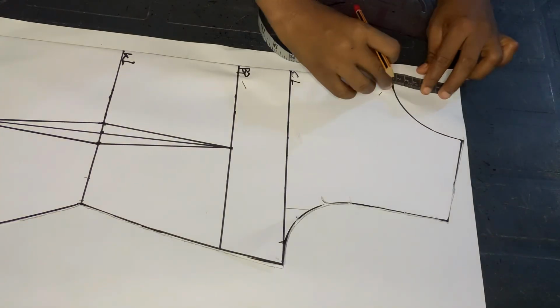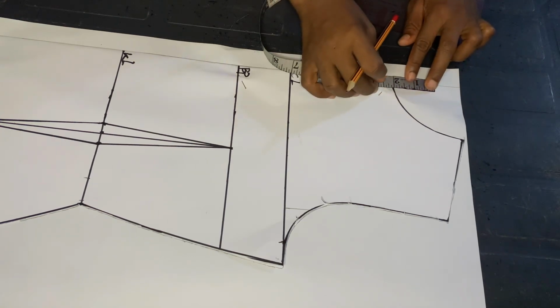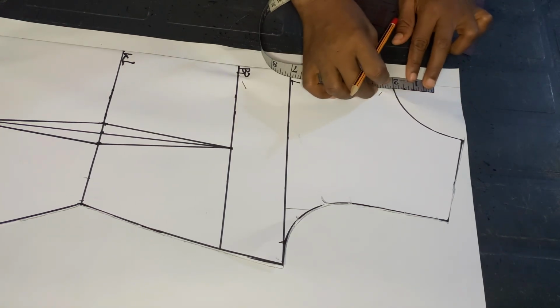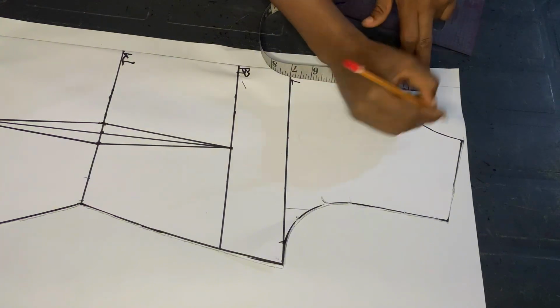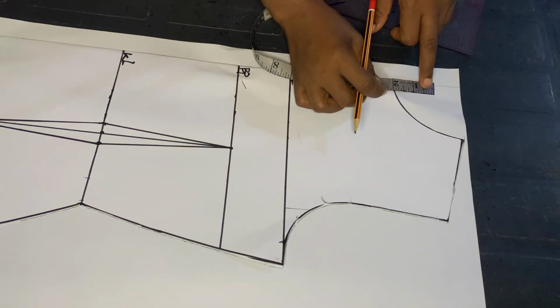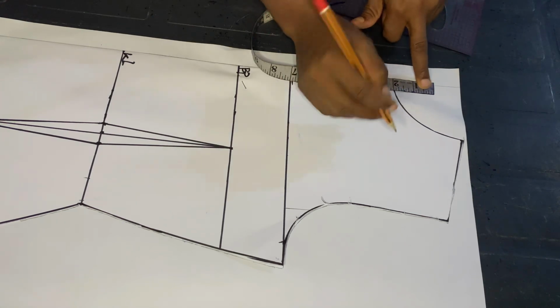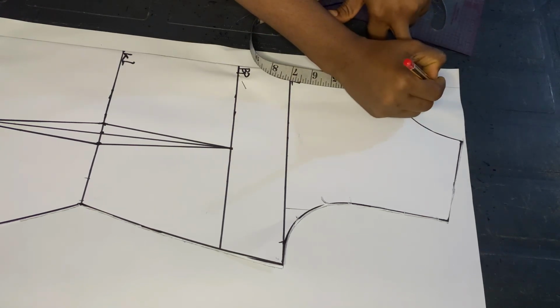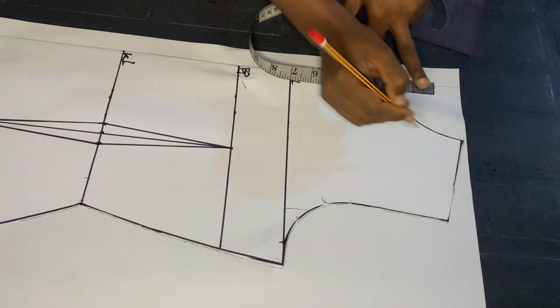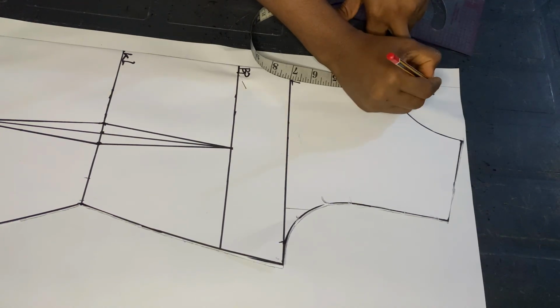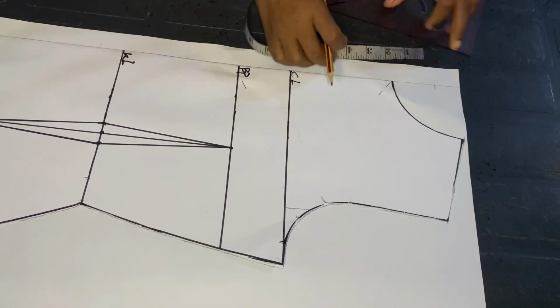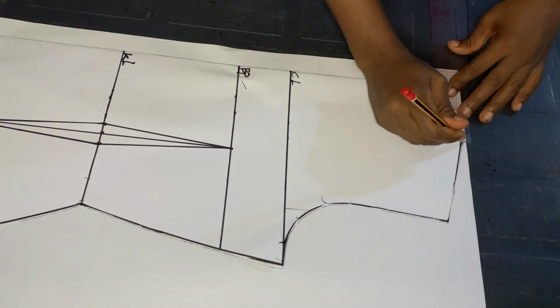I've gone ahead to place a new paper on the front pattern paper. Then I left 1 inch for my zipper allowance. For the back neckline, I'll be using 3 by 1. For the front we use 3 by 3. So from this neck depth, I will go up by 2 inches to mark the 1 inch that is left as shown. That's for my neck depth. Then I'll connect it back to the neck width of the front as shown.